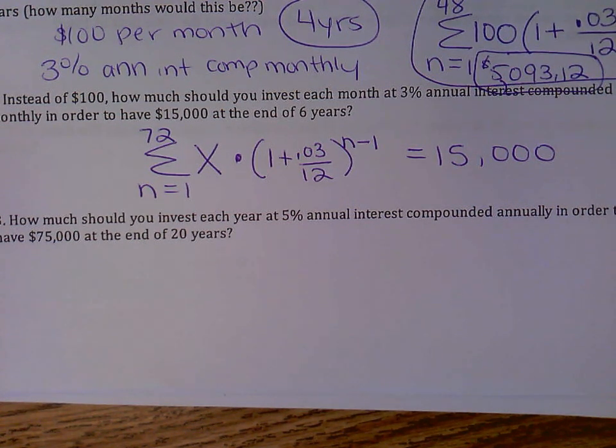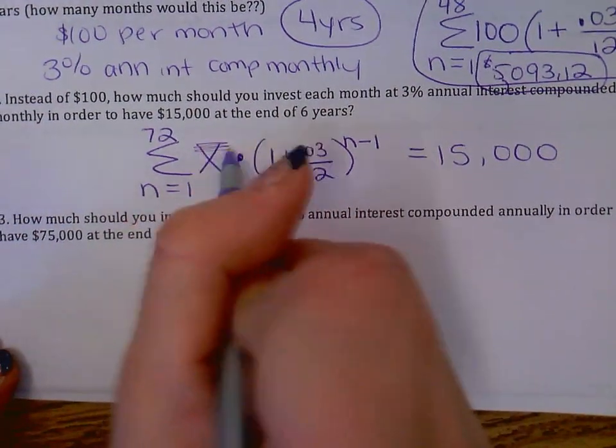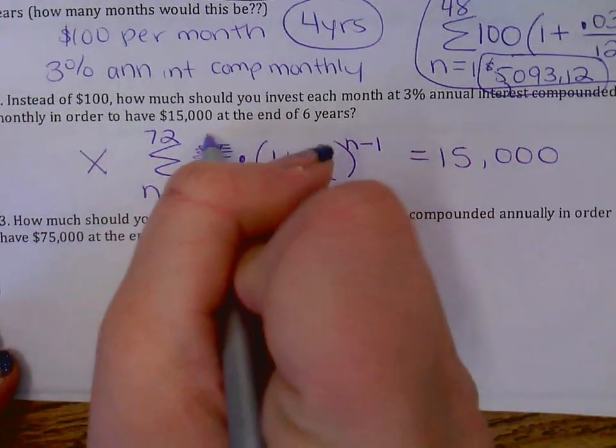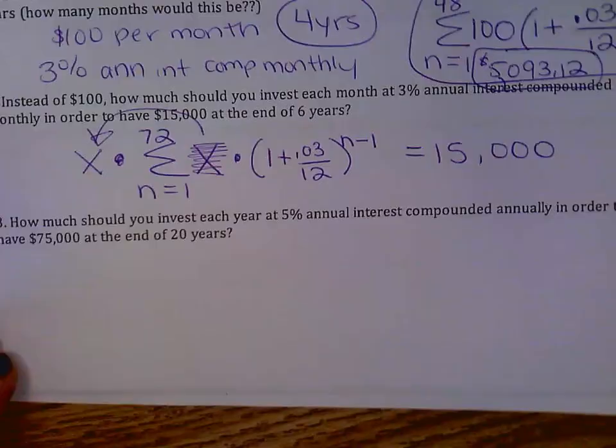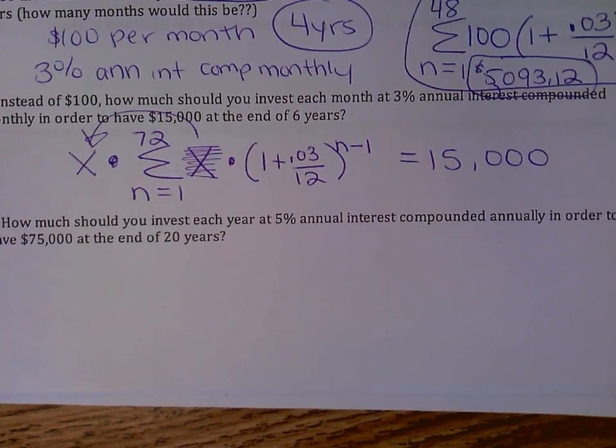So I'm allowed to scribble out this X for now and move it out here, like the distributive property. So I can do this first and think of the X as like $7,200 being multiplied by 10. And now I can calculate my interest summation, because this is just 1 to 72 of the interest to the n minus 1 power.